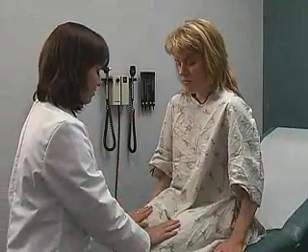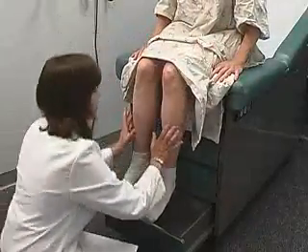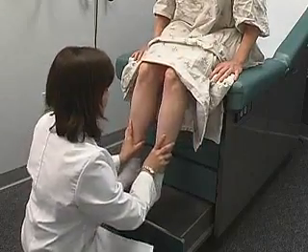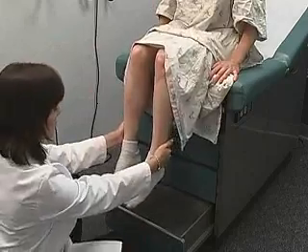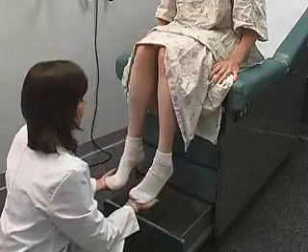Also have the patient flex their hips. They may do this one side at a time for stability. Flex and extend their knees. Dorsiflex their feet and plantar flex.